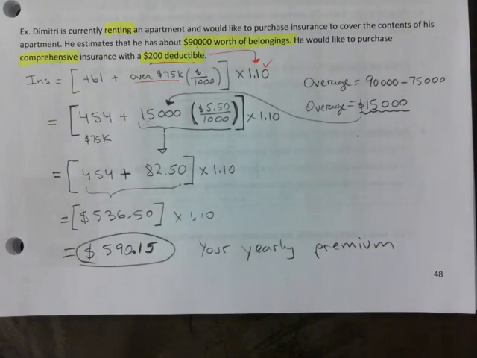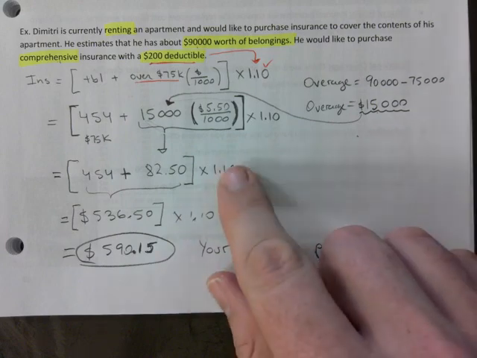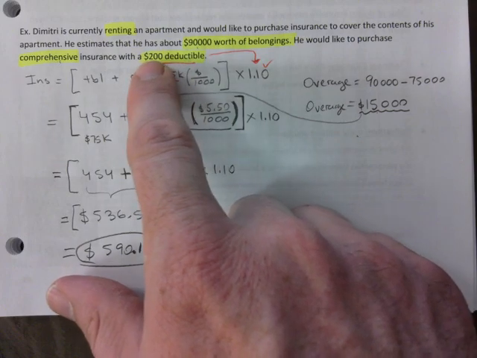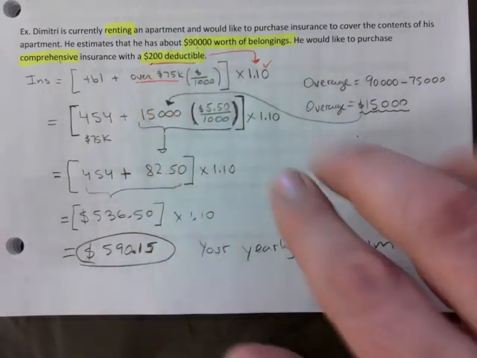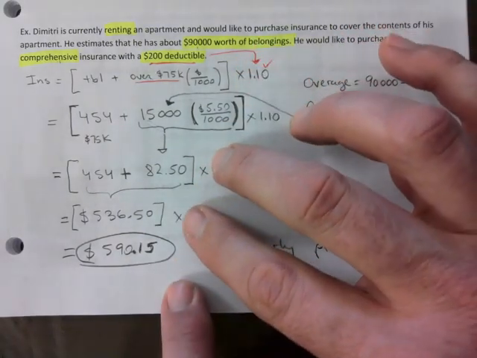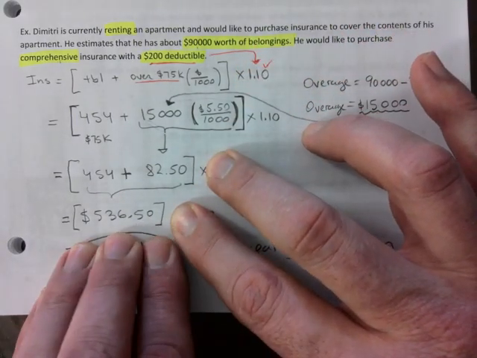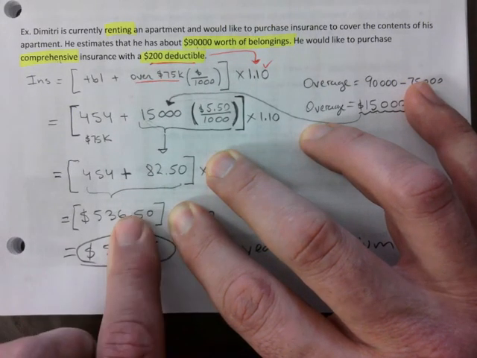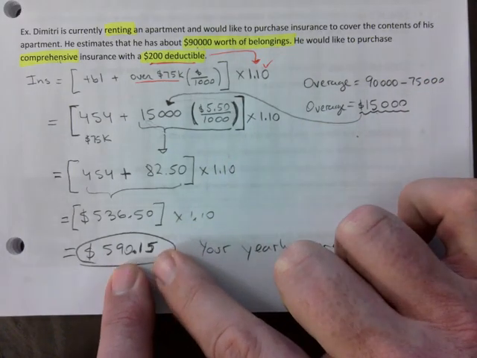Okay, so here it is. If this question, you're paying attention, right? If this question had said $500 deductible, you would have omitted this whole time. You would not have worried about doing the times 1.10. In fact, that would have been your answer right there, the 536.50. But if you want that $200 deductible, it's going to cost you more.